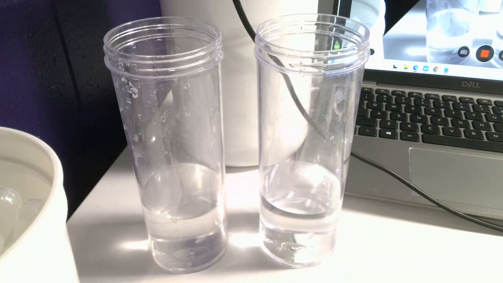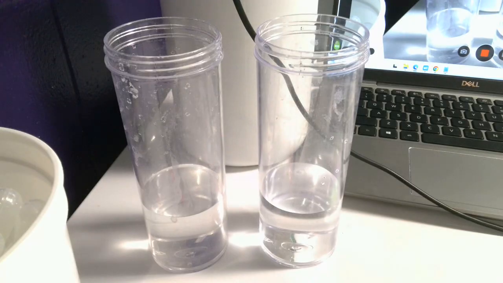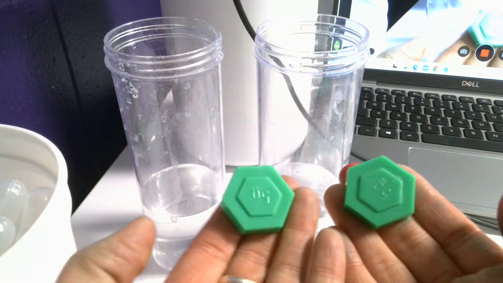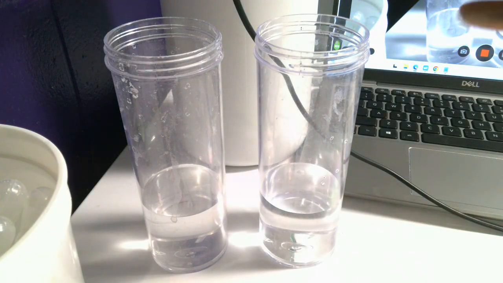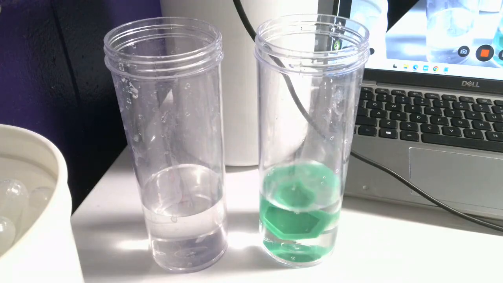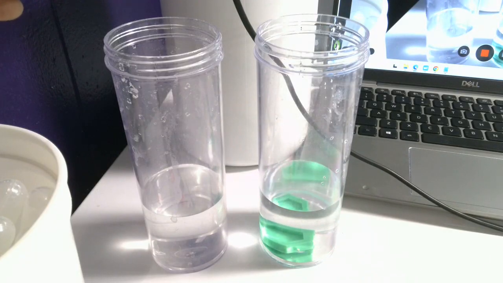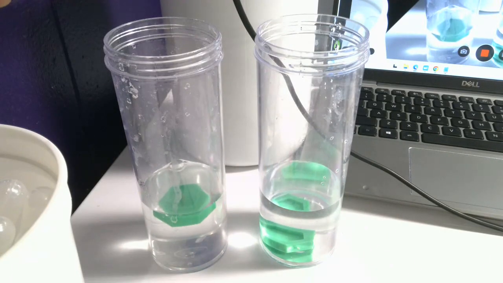So today we're going to start with a little bit of a demonstration. I got some water here, some water here. I've got some 5 gram pieces there, exactly the same. My favorite game, sink or float. Sink. Float?